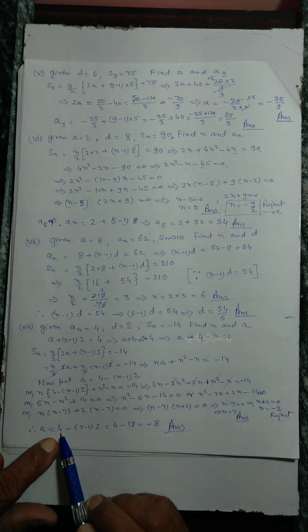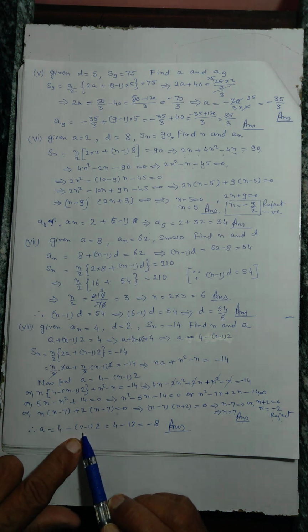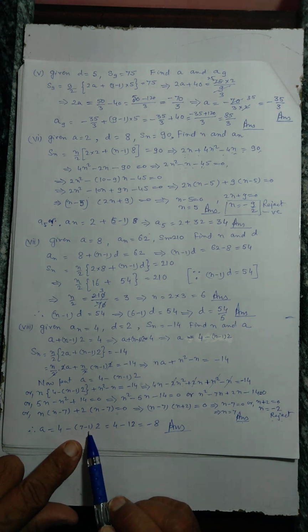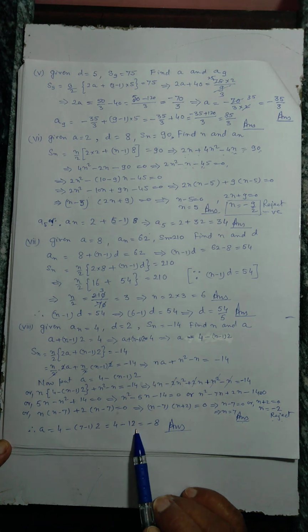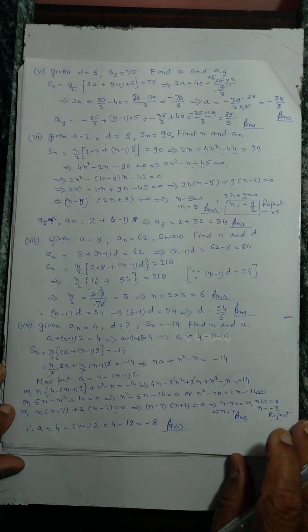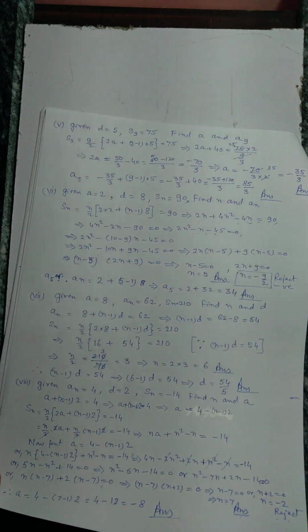So here again I have substituted the same thing. 4 minus, in bracket, 7 minus 1, then into 2, that is equal to 4 minus 12, that is minus 8. In this way the 8th part of the question number 3 is completed.